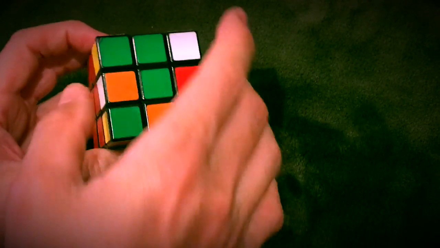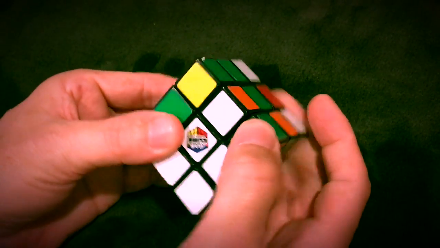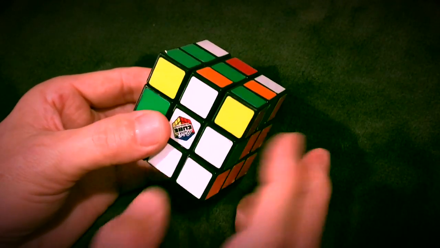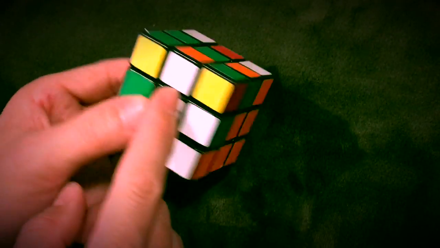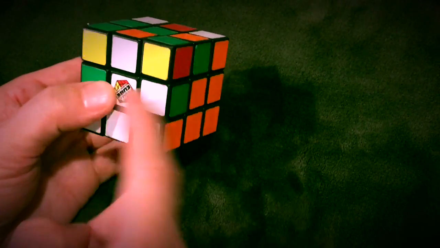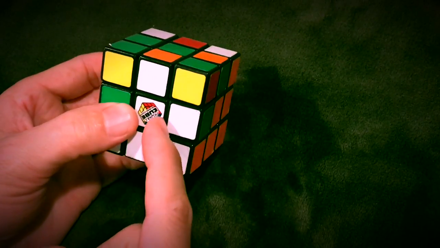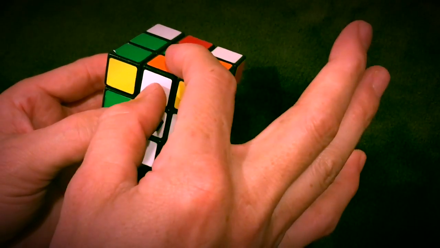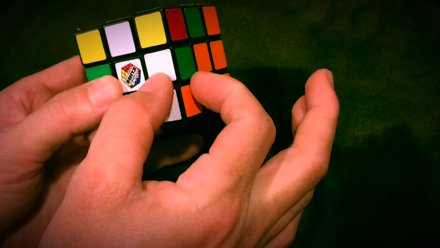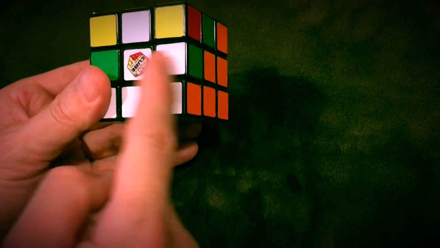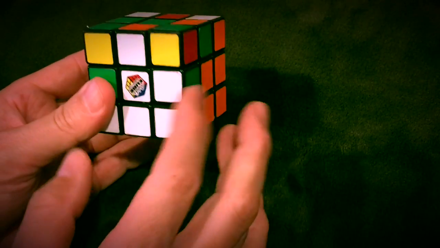So if it was like this, I would have just turned it this way to line it up. So it's lined up with the white, and now I want to see where is the orange. Is it on this side or this side? So in this case, it's on the right side, all right? So basically, I want to move this piece to here. This piece doesn't really belong here because although it's white, it's got green on it. That's not where it's supposed to be.